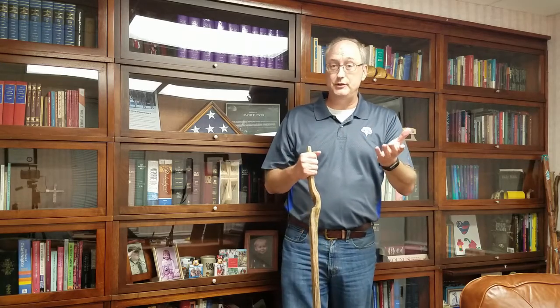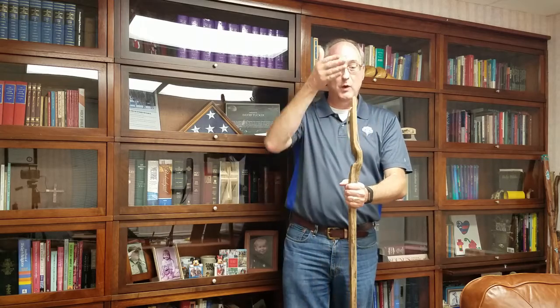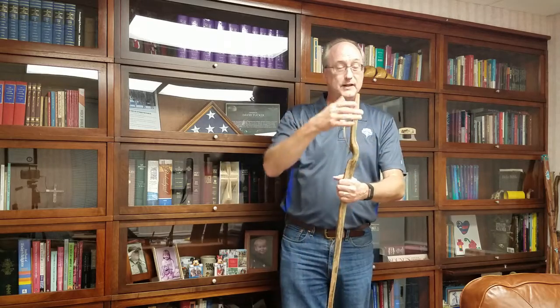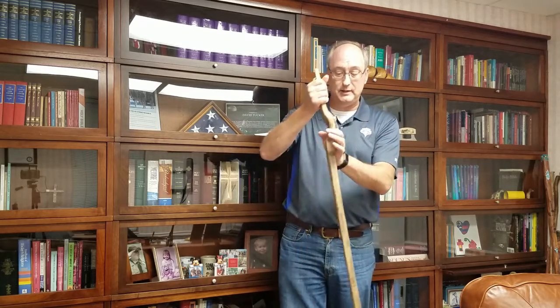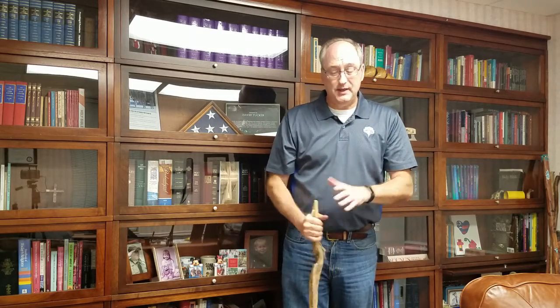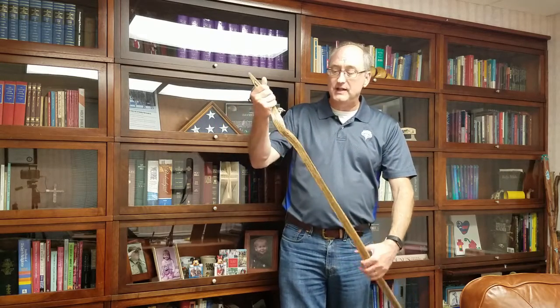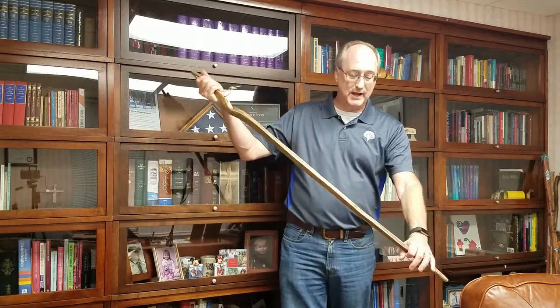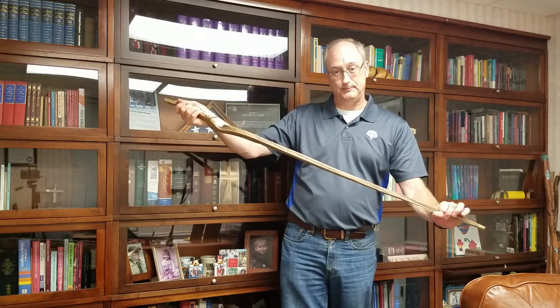Now, the other way you can do that is you can split the log, and that's what was done with this. A wedge was put in at the top end of the log, and it ran with the grain of the log down through. Eventually, they split and split and split until they got to the size they wanted. Now, why is that done? Well, because it's stronger. This stick is stronger than one that's going to be cut out of a log, because it follows the natural way the log has grown.